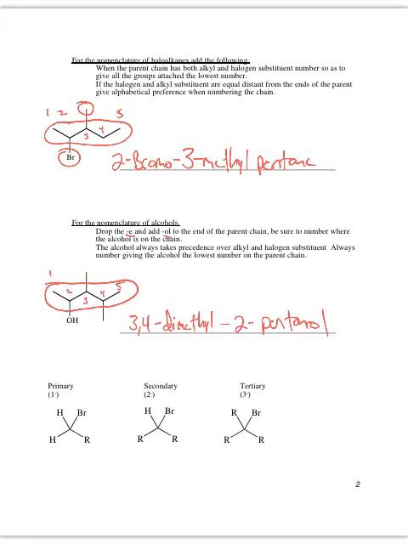So the next thing we have is primary, secondary, and tertiary substituents. If we have a bromine or a halogen on a carbon, if there is one other carbon on it, it is a primary halogen. A secondary halogen or secondary leaving group has 2 R groups on it, and a tertiary has 3 R groups on it. And that'll come into play more as we go through this chapter.